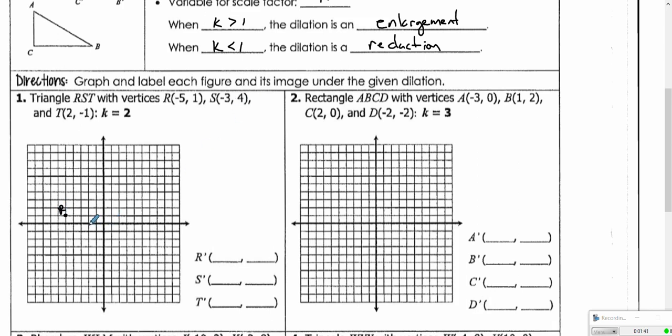There's point S. And point T is 2, negative 1, which is right there. And there's point T. Then we're going to connect those dots. So we've got R, S, and T, and there's our original shape.